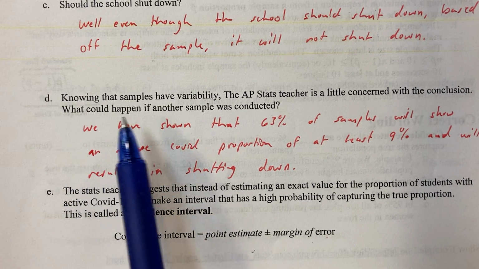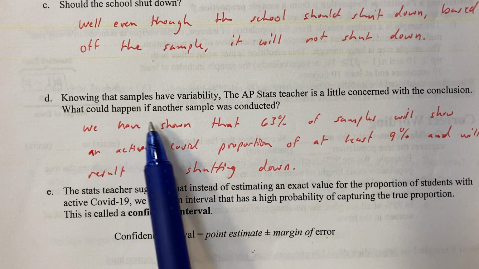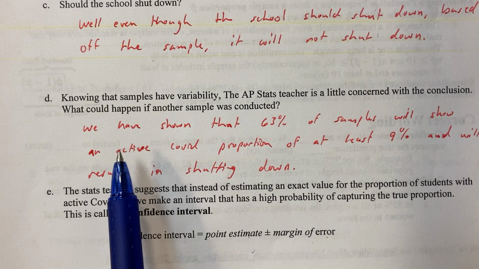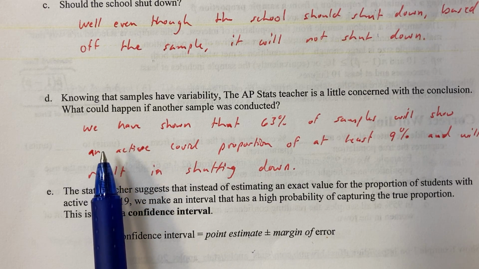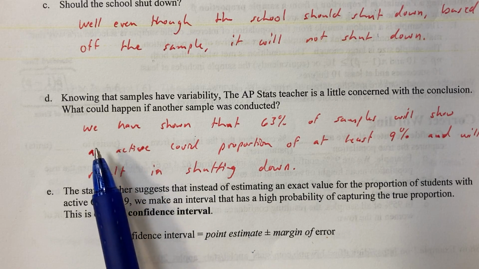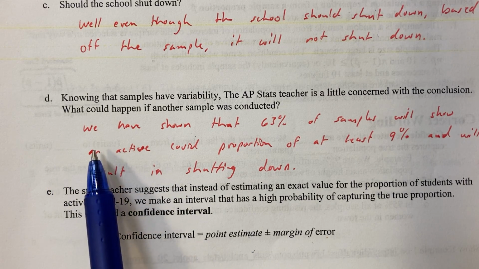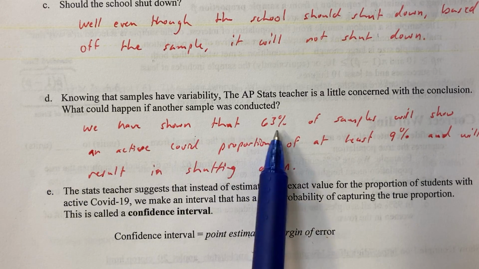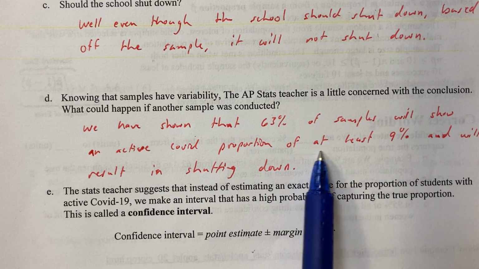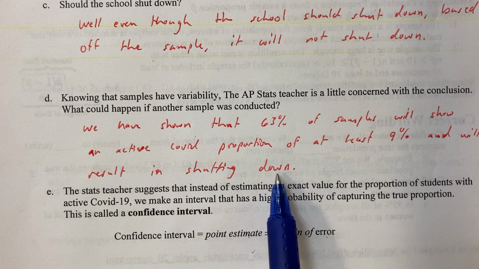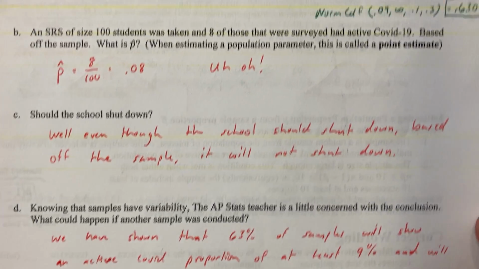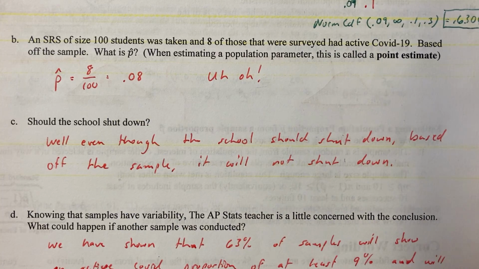What would be better is if we constructed something called a confidence interval. Let me explain. So what could happen if another sample was conducted? We know, because we're the statistics gods, that the true proportion is 10%. We have shown that 63% of samples will show an active COVID proportion of at least 9% and will result in shutting down. We just got lucky, maybe unlucky, and got a 0.08.